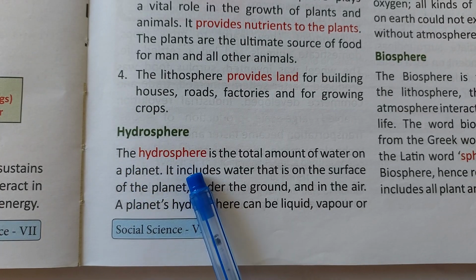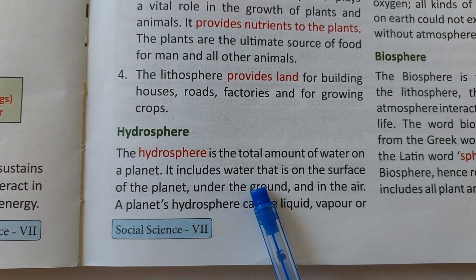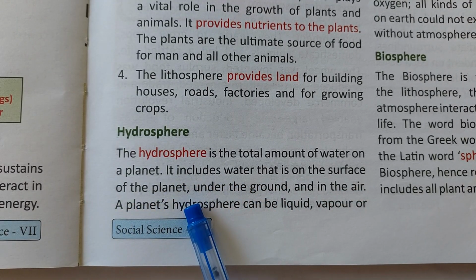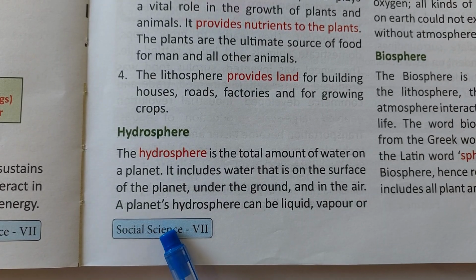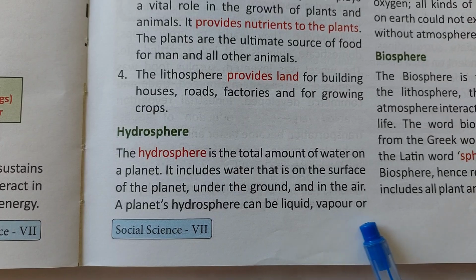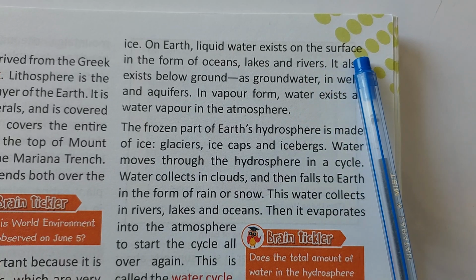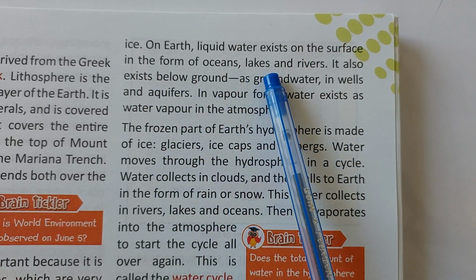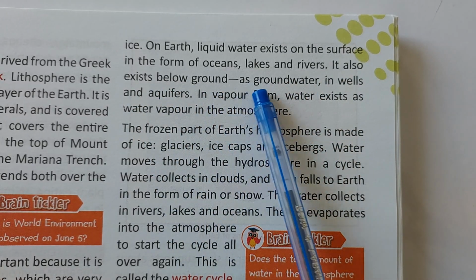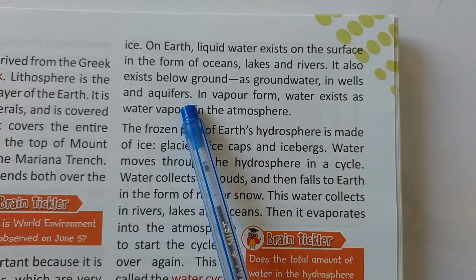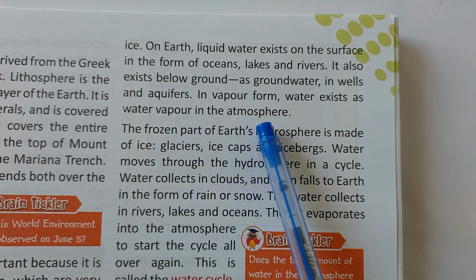Hydrosphere. The hydrosphere is the total amount of water on a planet. It includes water that is on the surface of the planet, under the ground, and in the air. A planet's hydrosphere can be liquid, vapor, or ice. On Earth, liquid water exists on the surface in the form of oceans, lakes, and rivers. It also exists below ground as groundwater in wells and aquifers. In vapor form, water exists as water vapor in the atmosphere.